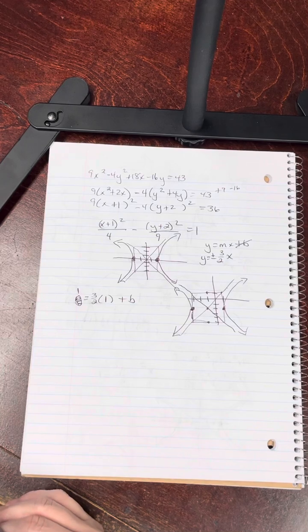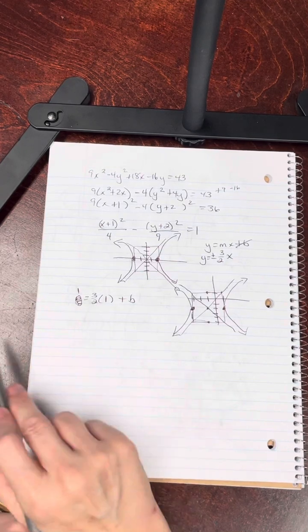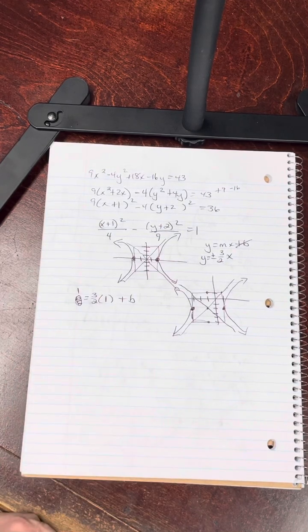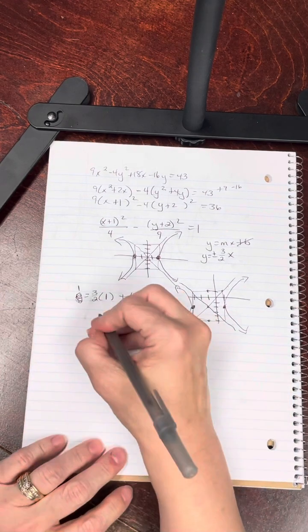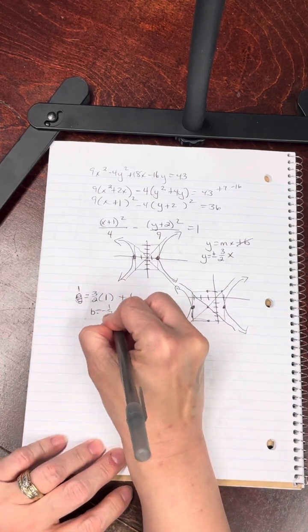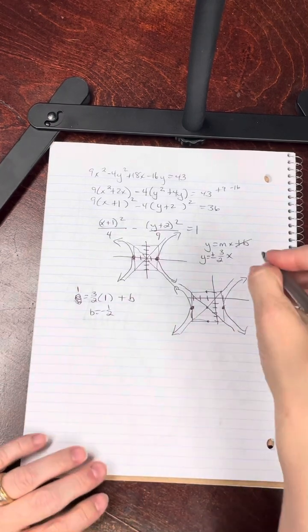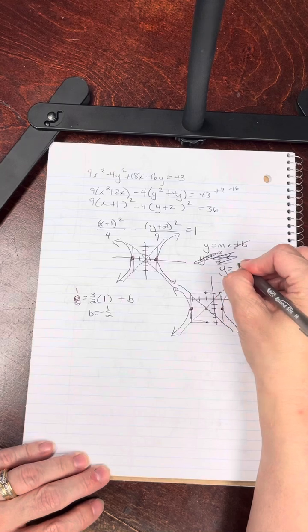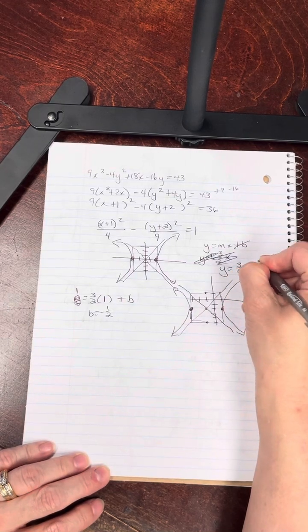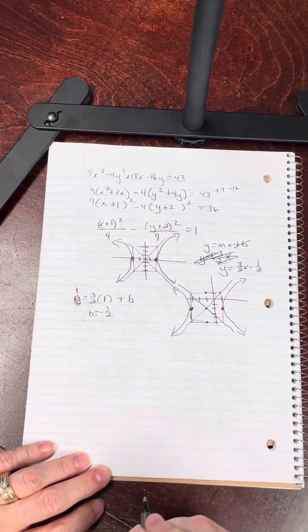And then b would be 1 minus 3/2, so it'd be like 2/2 minus 3/2, which is -1/2. b is -1/2. Yes. So my first one, I can't use the shortcut version. y equals 3/2 x minus 1/2 for that b.